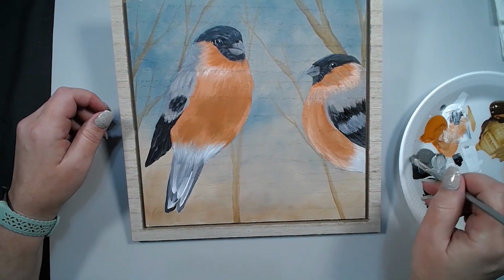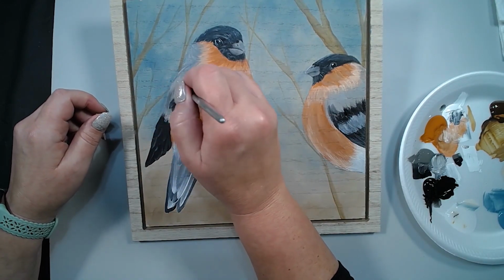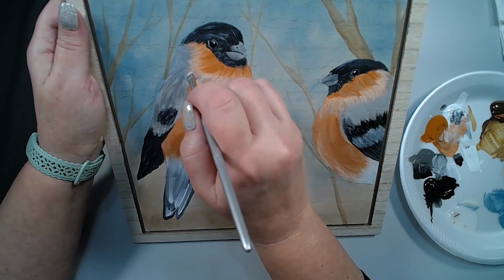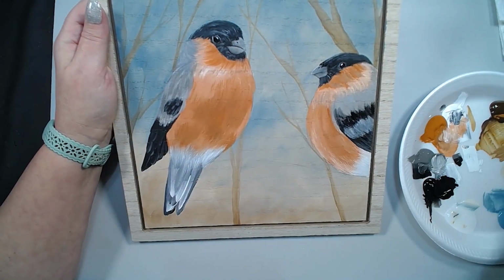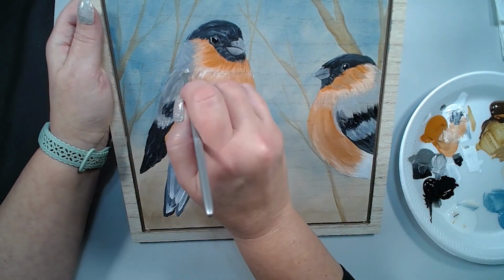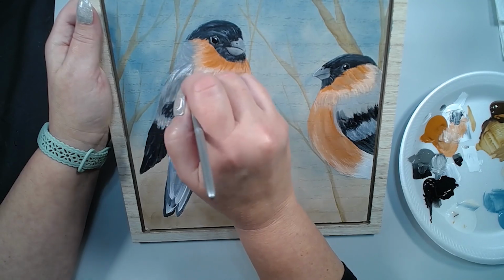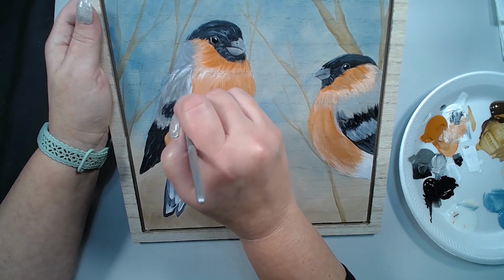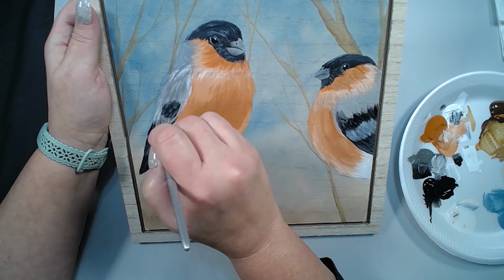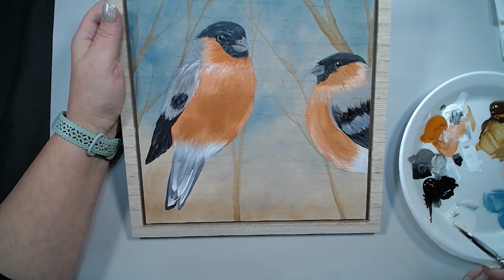A little bit stronger gray. A little more white.